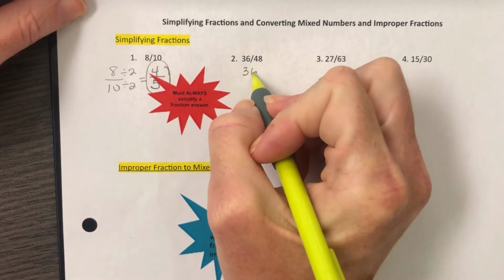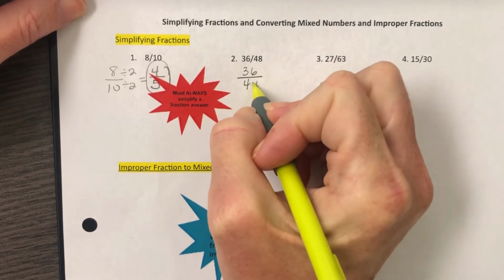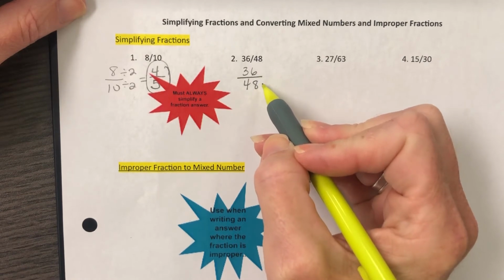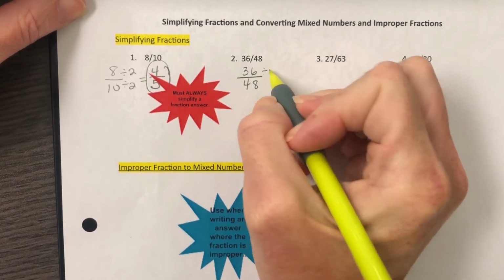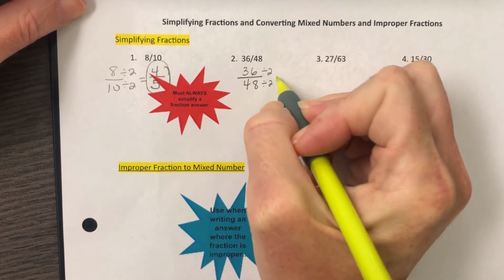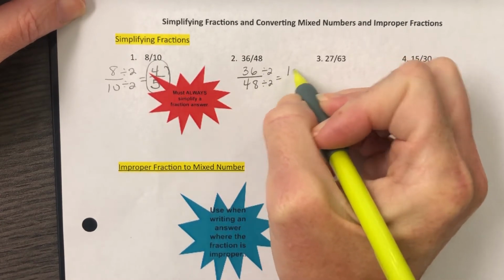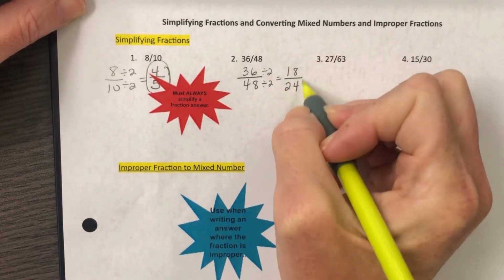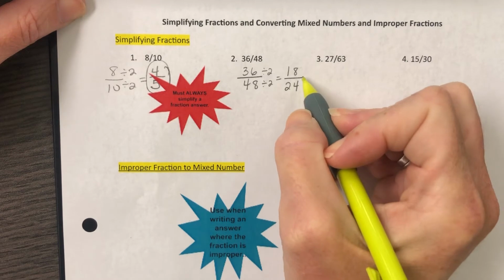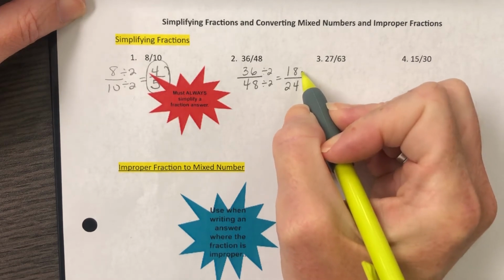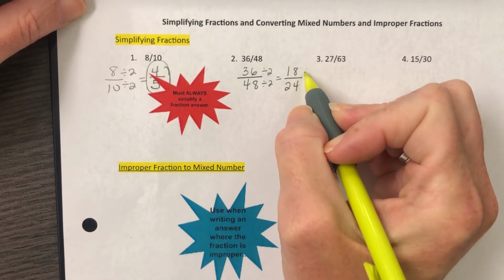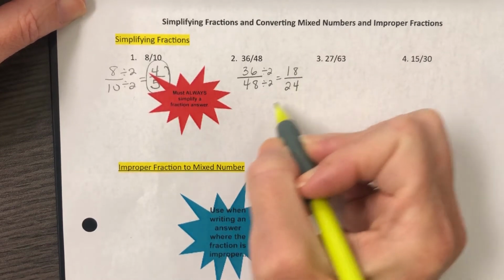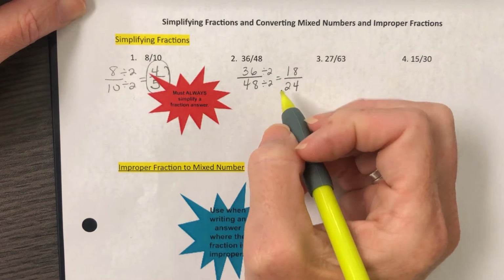On the second one, we have 36/48. Notice they're both even numbers, so we can divide them both by 2. But I'm going to show you what happens if I do. 36 divided by 2 would be 18, and 48 divided by 2 would be 24. They're still even, so we would have to simplify it again. We could divide by 2 then, we could divide by 3, we could divide by 6, okay? But we have to keep dividing down until we get to the simplest form.